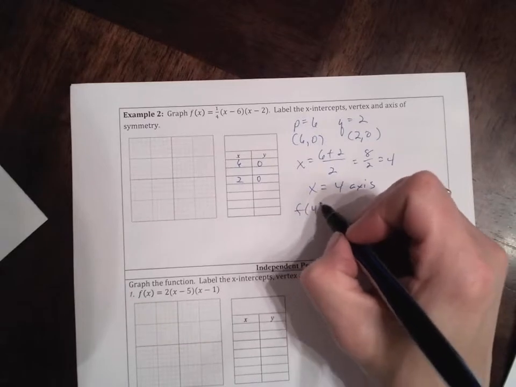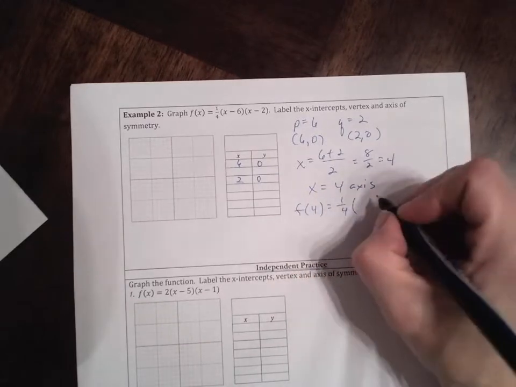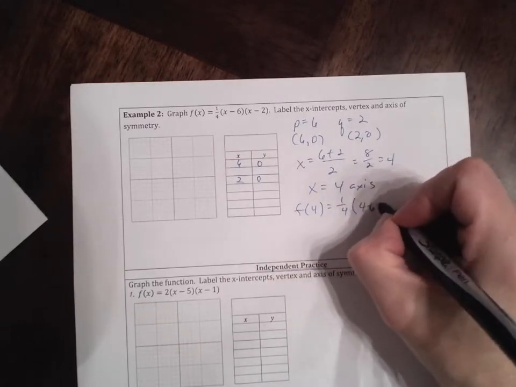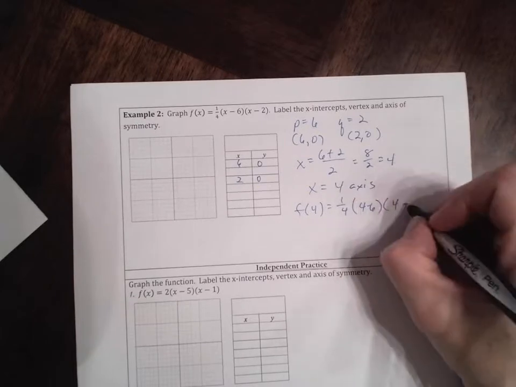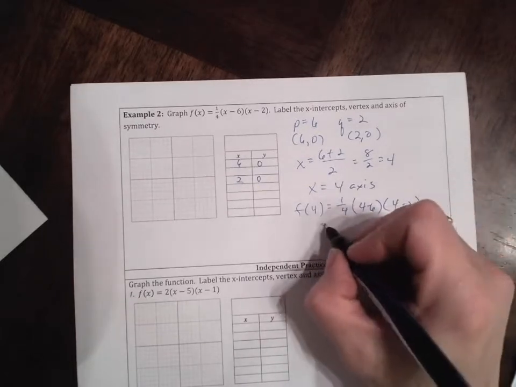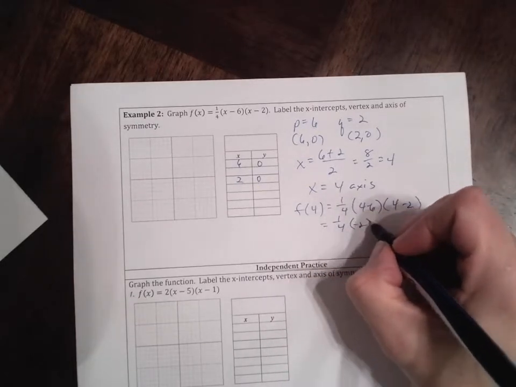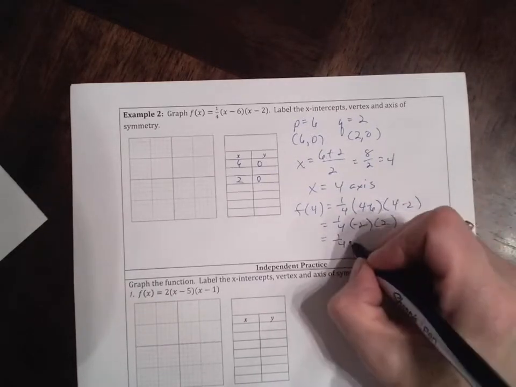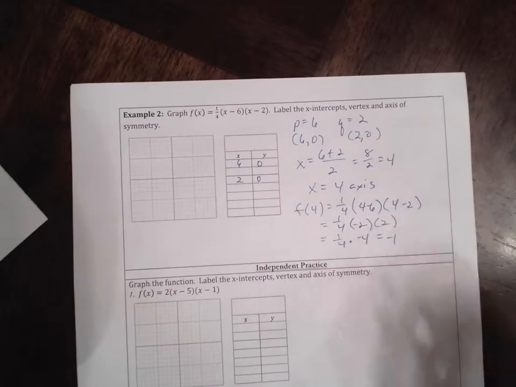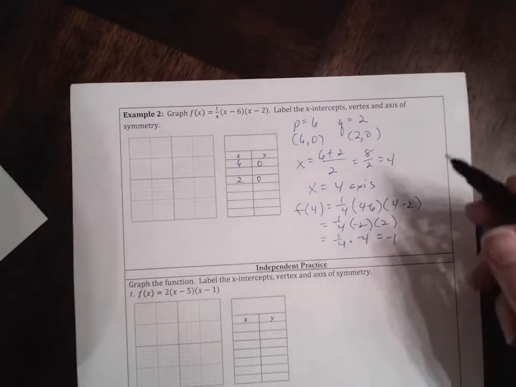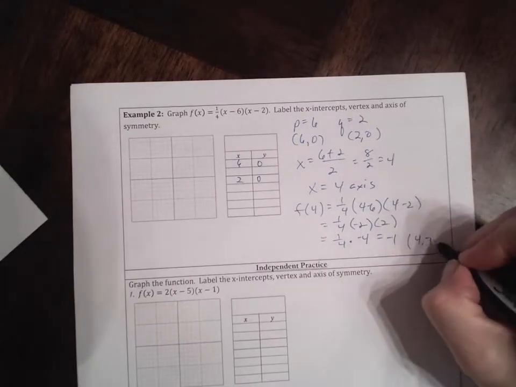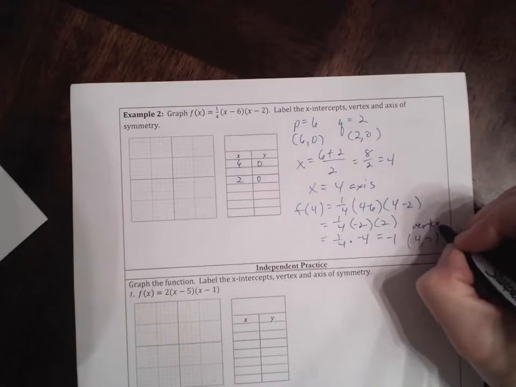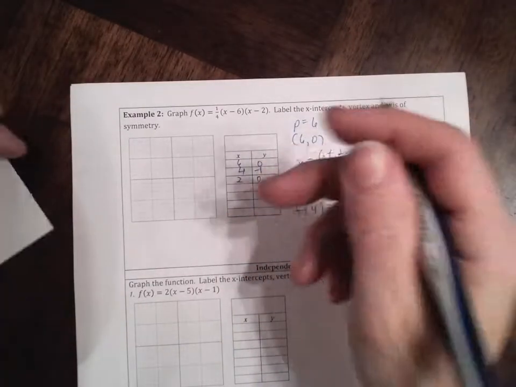And then let's plug in 4 for x and find out what the y value of the vertex is. So we have 1/4 times -2 times +2. 1/4 times -4 is -1. So we have the vertex (4, -1), and let's label that and put it in our table.